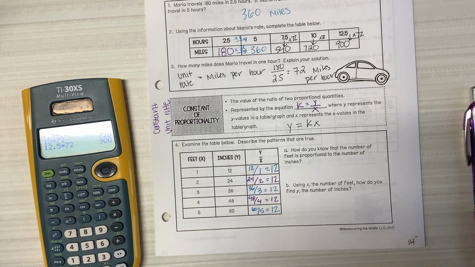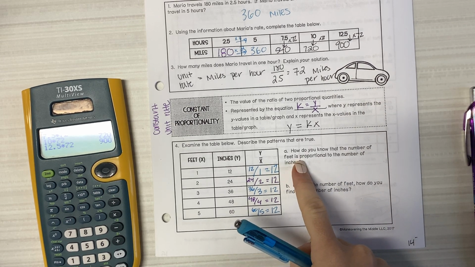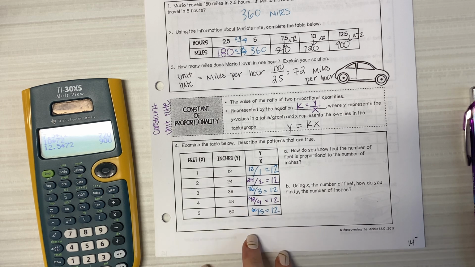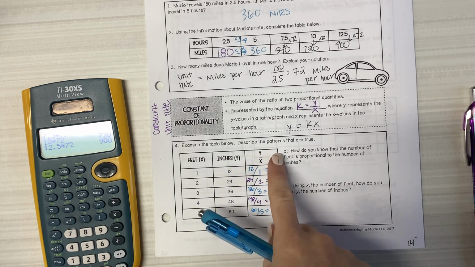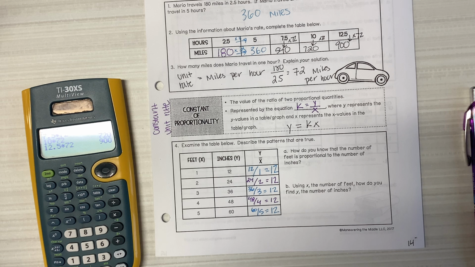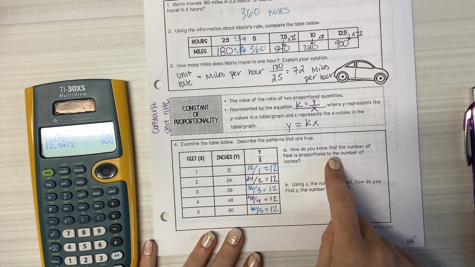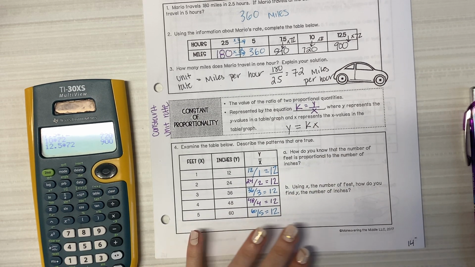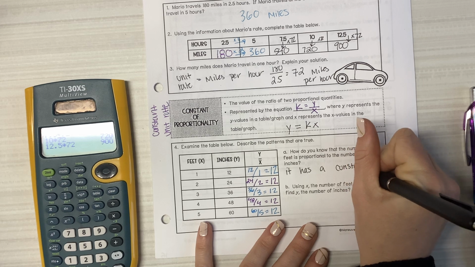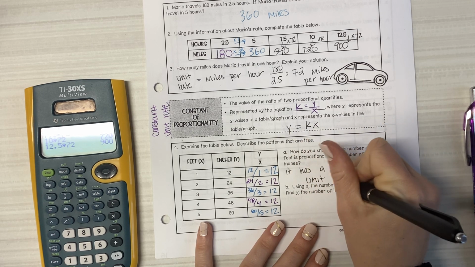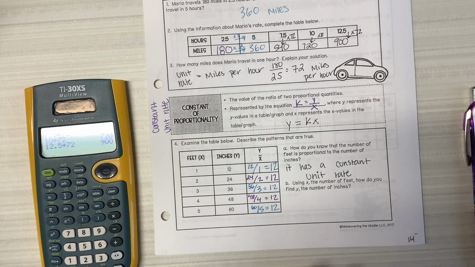Okay. So, pause for a second and think about this question. What do we notice? Hopefully you're noticing that that unit rate is 12 every time. That constant of proportionality is 12 every single time. That's what makes it constant, right? Constant means ongoing. So how do you know that the number of feet is proportional to the number of inches? It has a constant unit rate. So if they have that same unit rate over and over, it's going to be proportional. If they don't, it's not proportional.